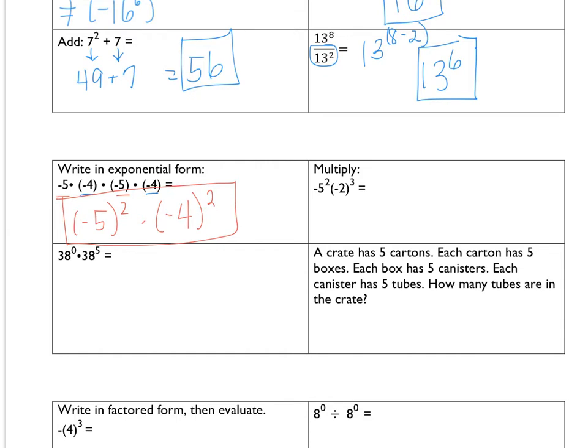Multiplying these out. Right here again, the negative is on the 5, and it is not connected to the exponent. In order to be connected to the exponent, it would have to be inside a parenthesis. It would have to look like this. But because it doesn't, the exponent is only attached to the 5, not to the negative. So we have a negative 5 squared, which is 25.